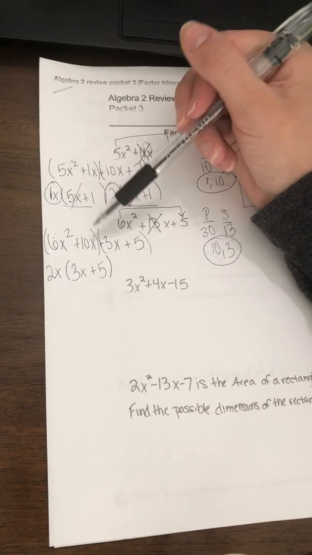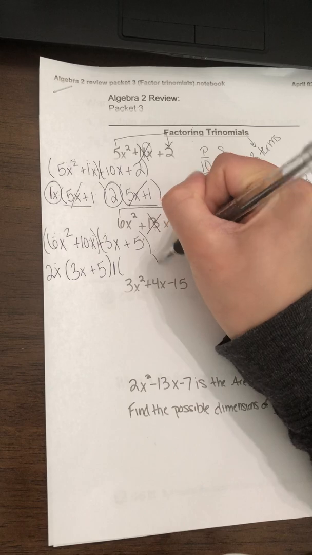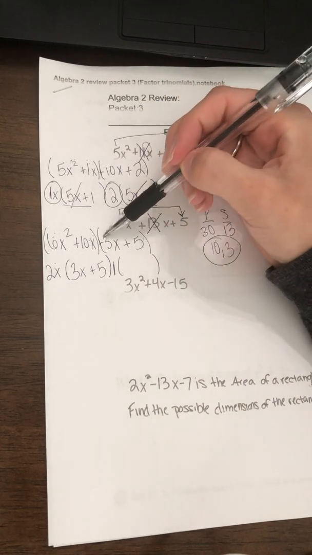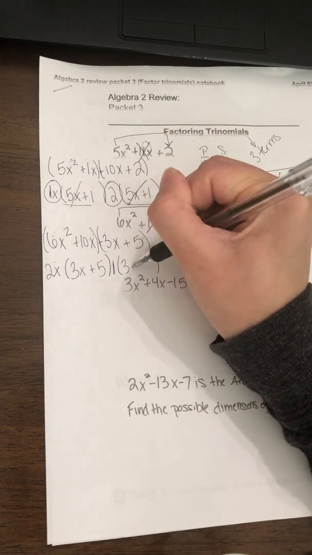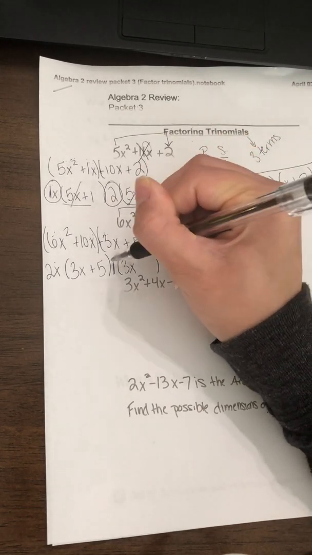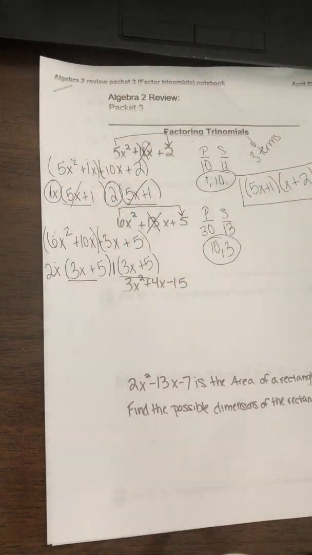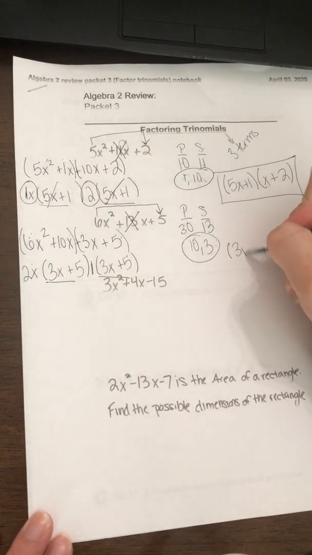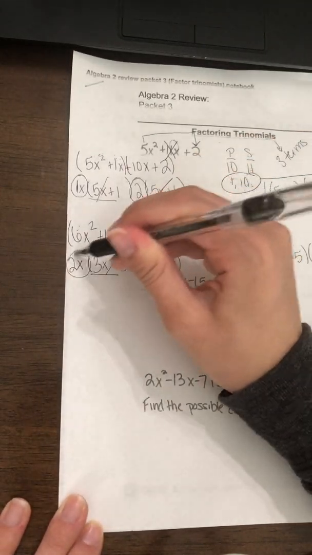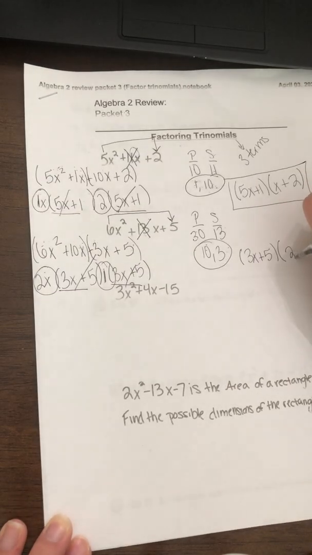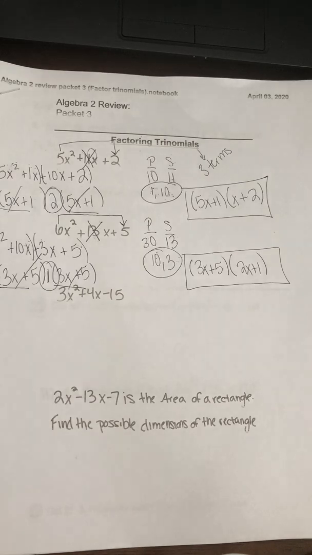Now to do my second group, the GCF of 3 and 5 is 1. I don't need to bring out an x because they both don't have one. So now I'll just divide. 3 divided by 1 is 3, and I have to bring down this x. And then 5 divided by 1 is 5. Now these are matching, which means I did it right. So one of my answers is 3x plus 5. The other one is my numbers out in front, which is 2x and 1. So there's my answer for number 2.